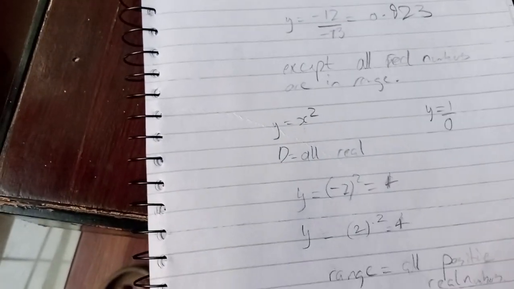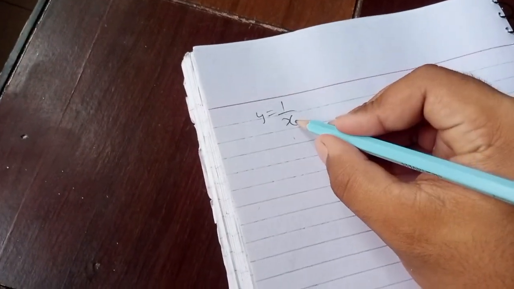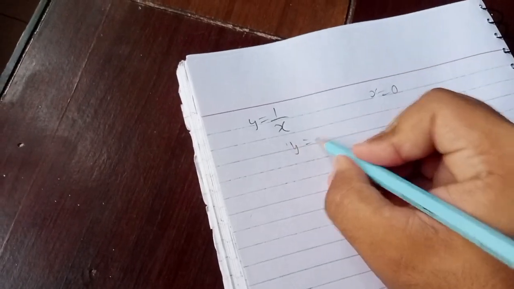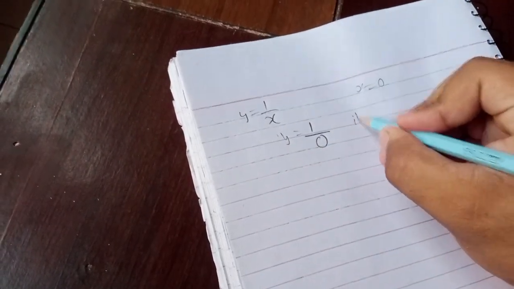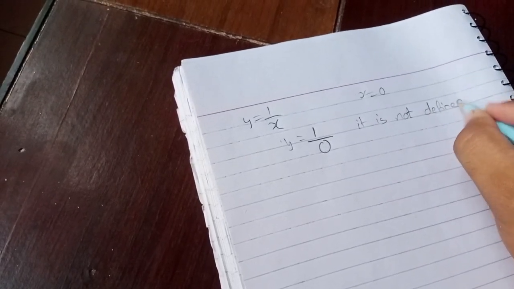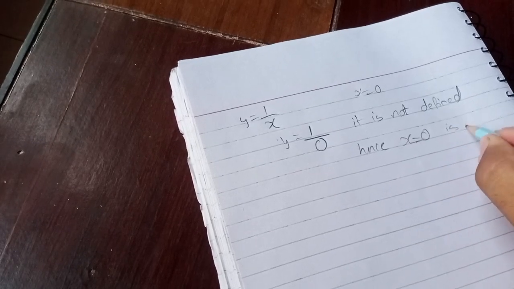Let's take one of the functions that we took as an example, y equals 1 by x. First, let's find the domain of this function. We know that when x equals 0, y is not defined, hence x equals 0 is not in the domain.